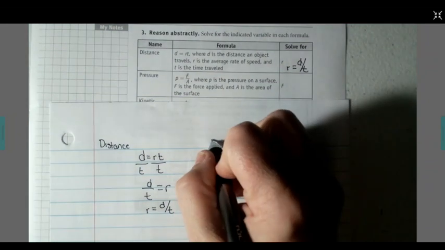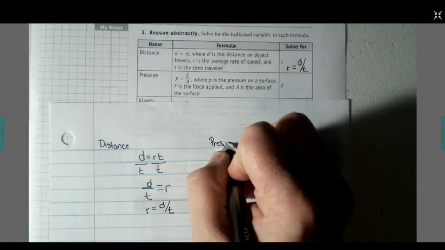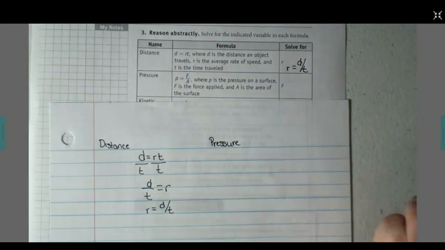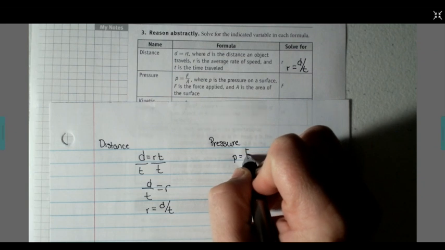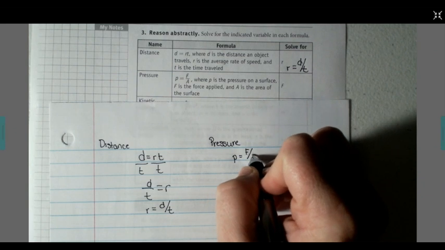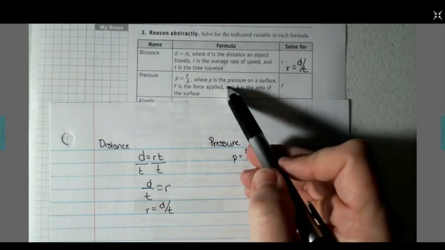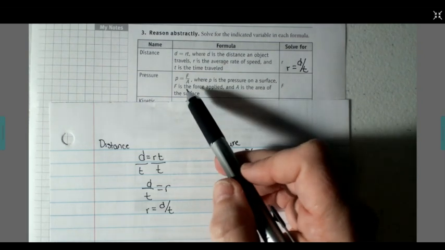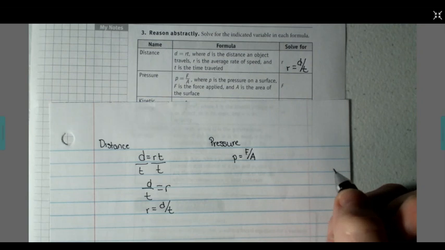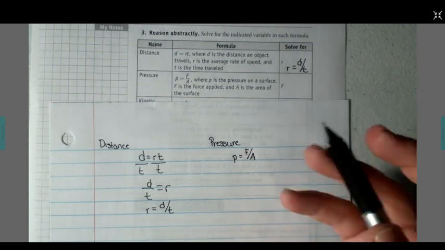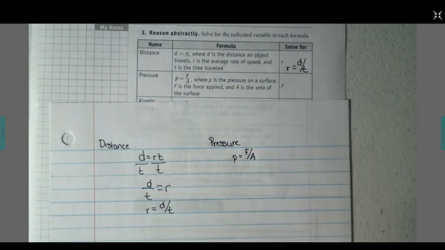Let's take a look at the pressure equation. The pressure equation says P equals F over A, where P is the pressure, F is the force, and A is the area. And it asks us to solve for F. Okay? So we want to isolate the term.